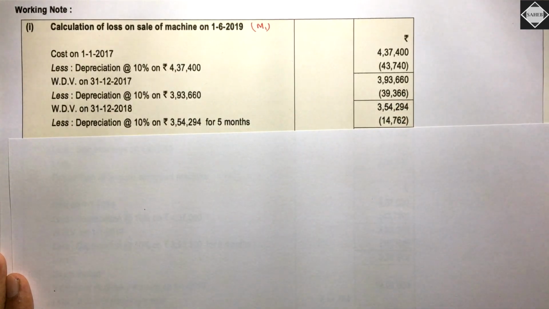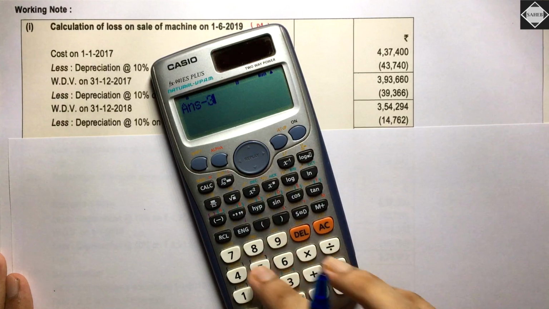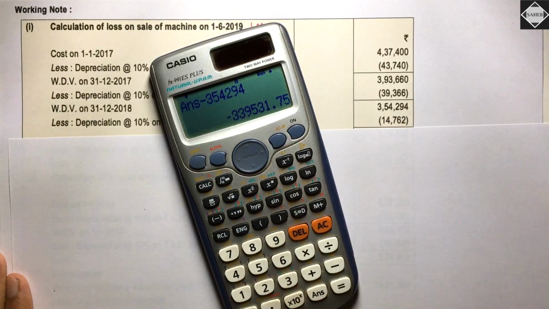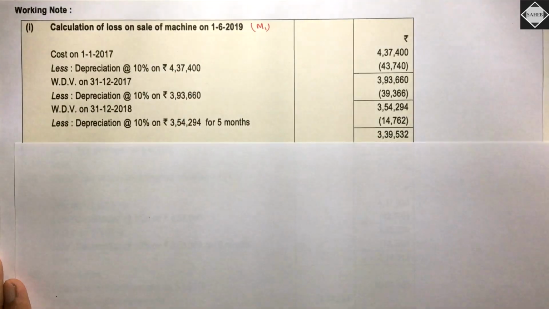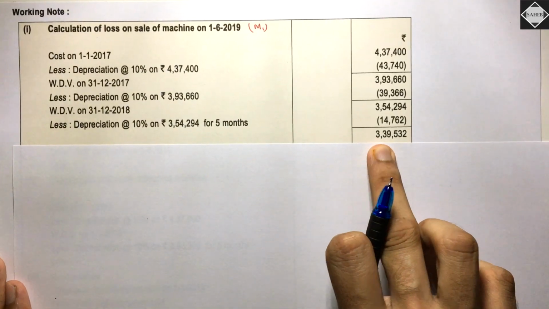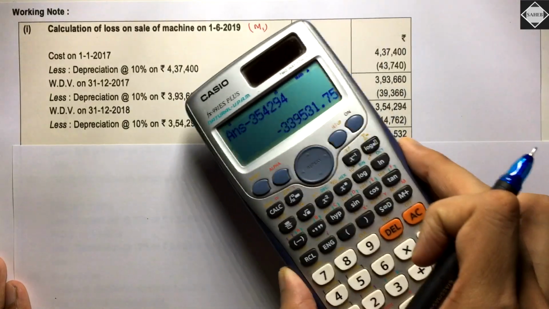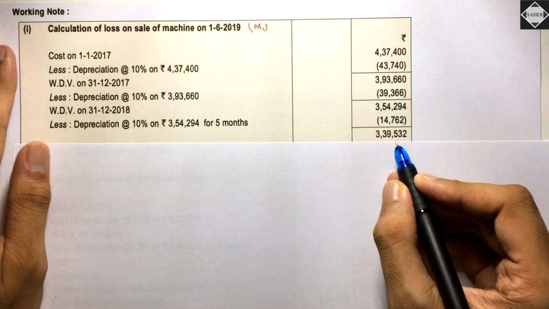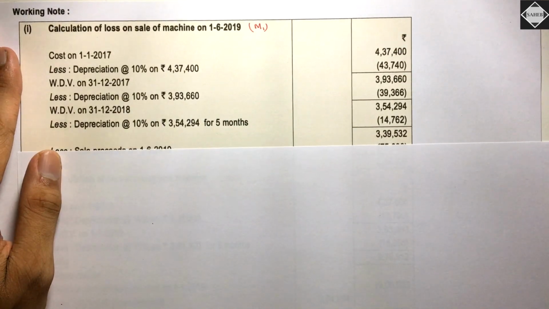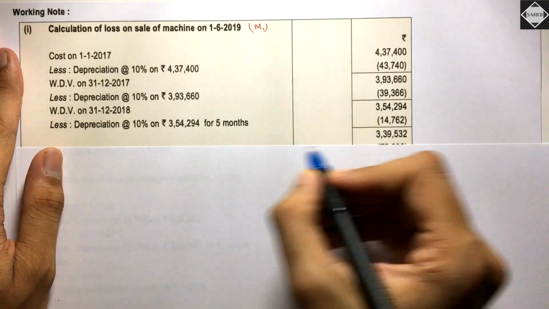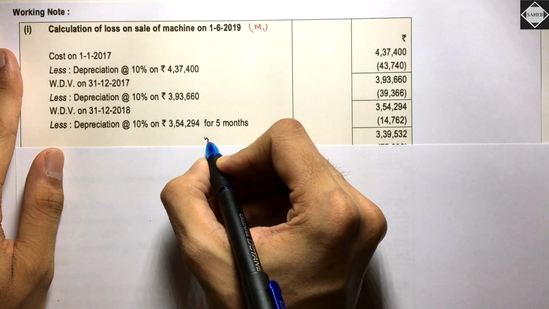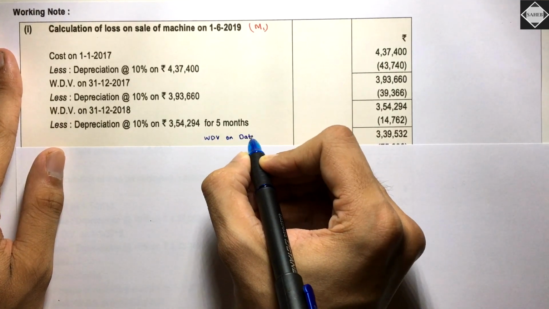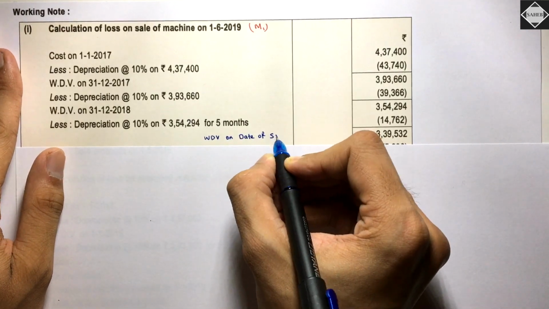Just deduct that, yeah, this minus 3,54,294. Okay, subtract that, you will get 3,39,531. So that will be rounded off to 3,39,532. Is that clear? Simple. Okay, now what is this? This is the WDV on the date of sale. Let me just write that. Okay, what is this? Let me write over here, this is WDV on date of sale.